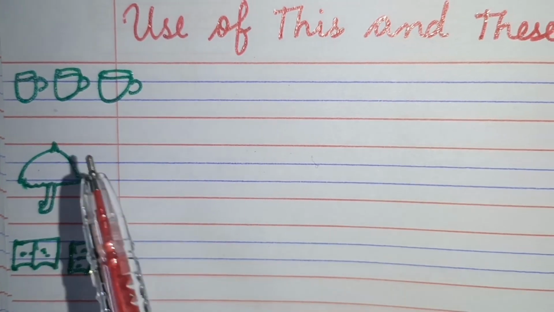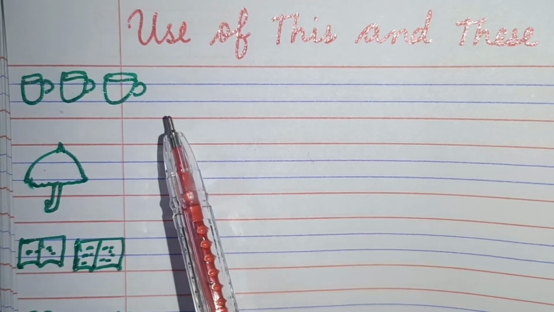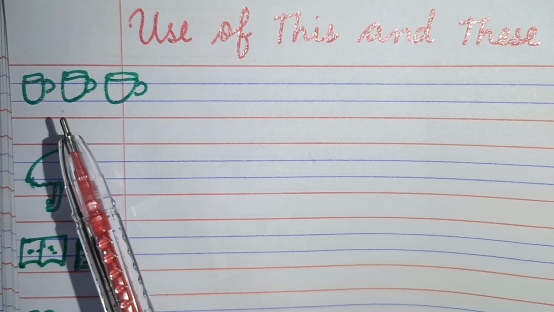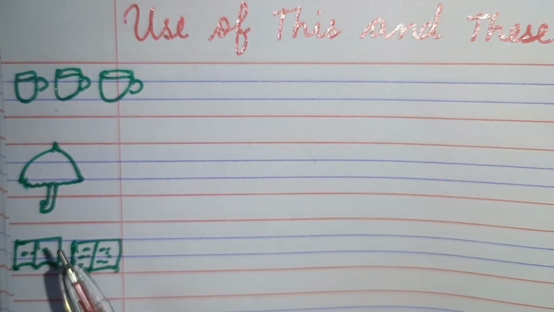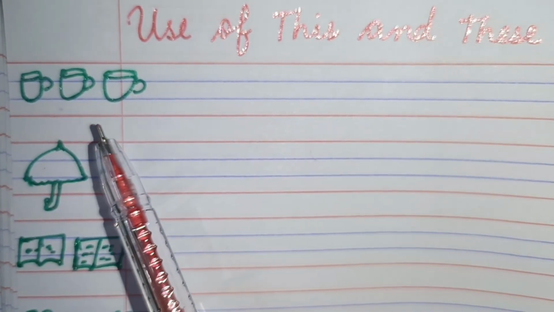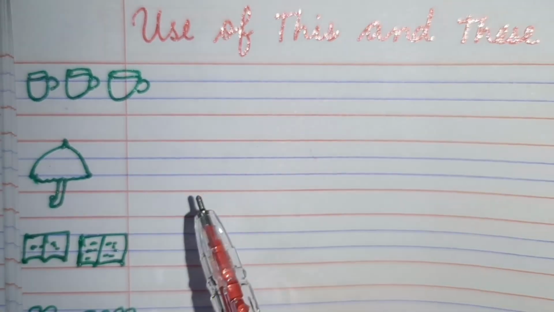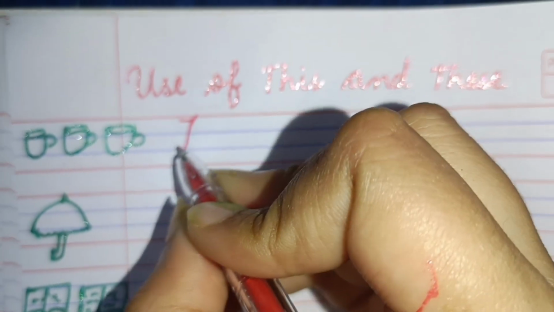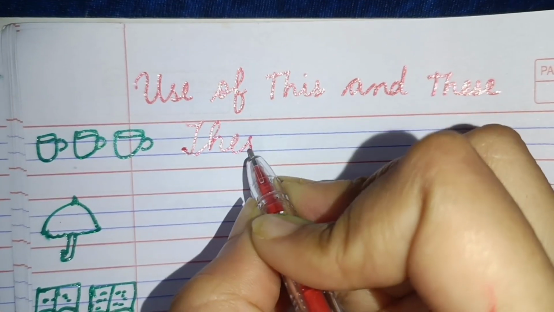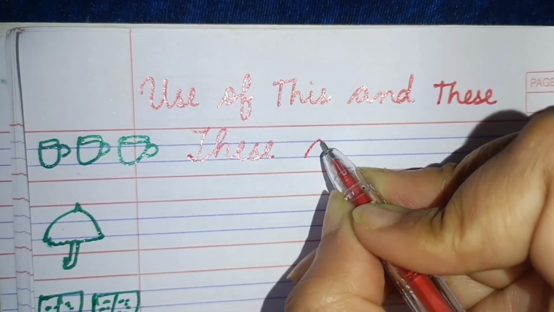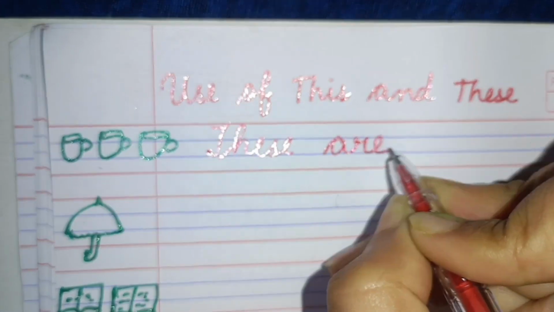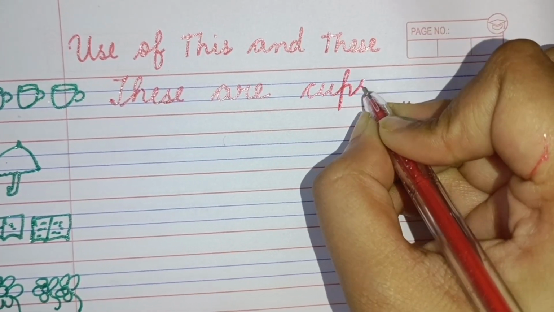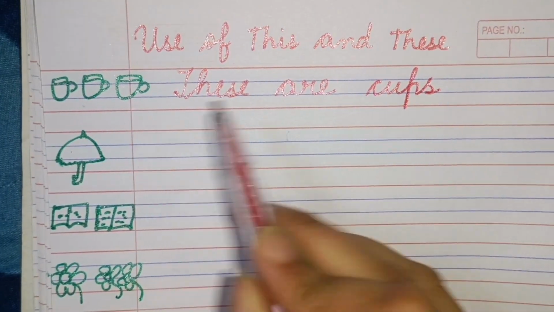Now, here you can see, here are three cups. So, as I told you all, when there is more than one object, then we will use these. So, we will write here, these are cups. These are cups.